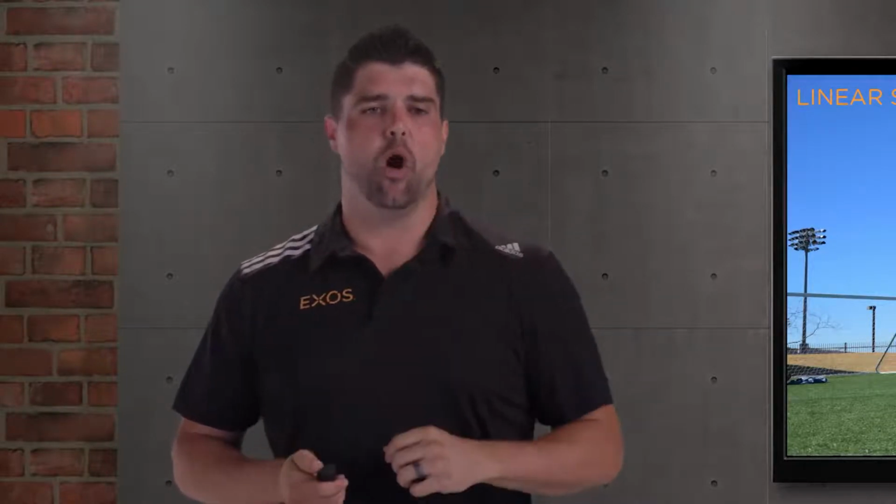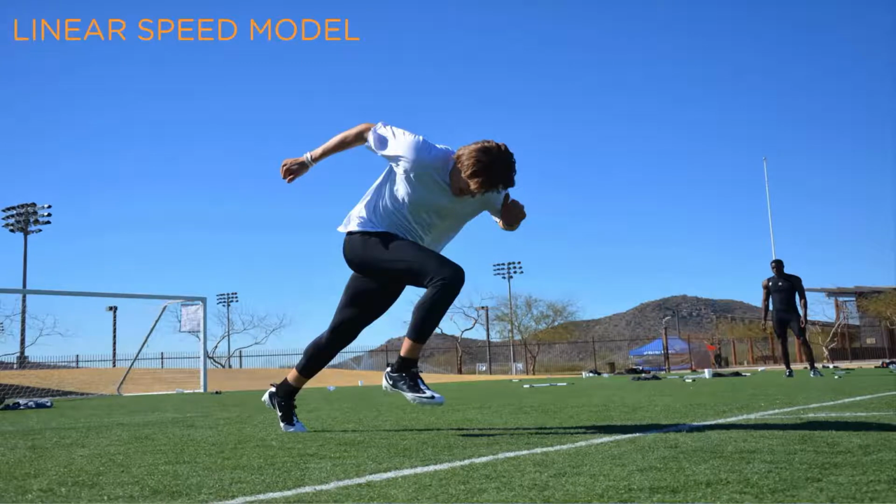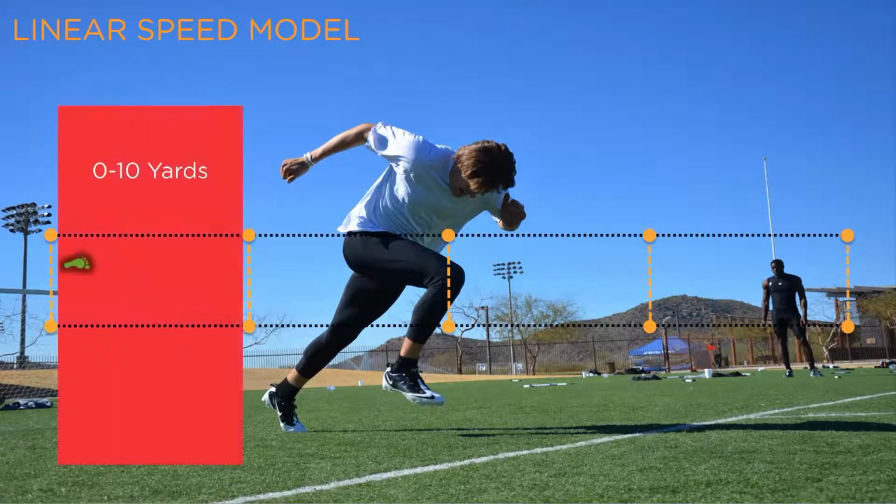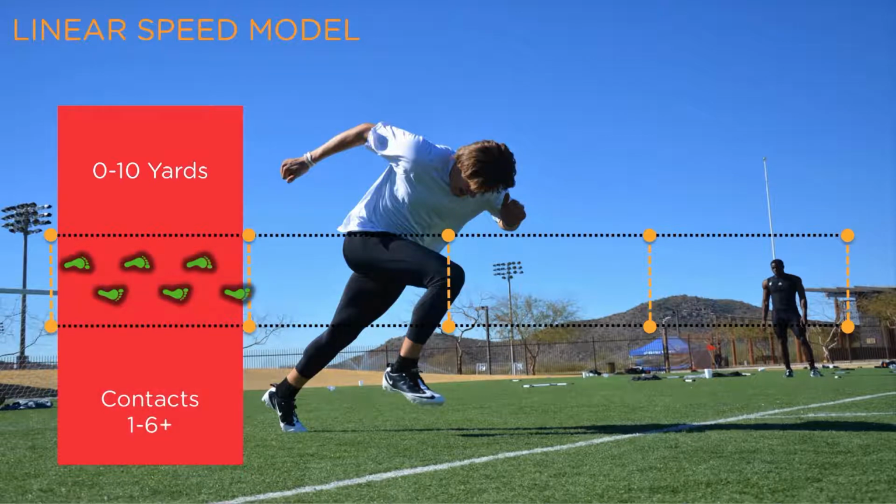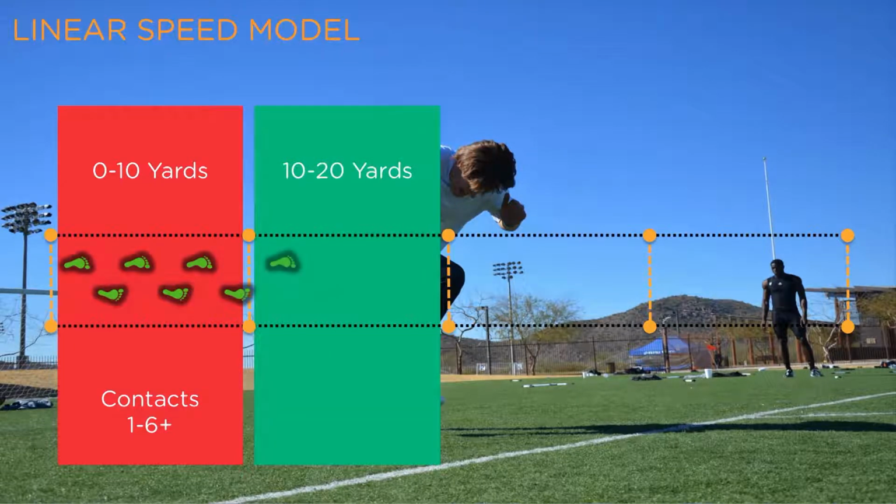So when we think about 0 to 10 yards, what should be happening? Well, roughly the first 6 contacts should happen in the first 10 yards. Now, I'm modeling this based on Pro Football Combine data and typically what we see in elite sprinters. Therefore, probably plus or minus 1 step is called for in each of these zones, but it starts to give you some accurate understanding of how many steps should take place.